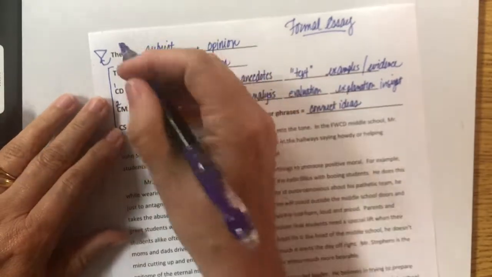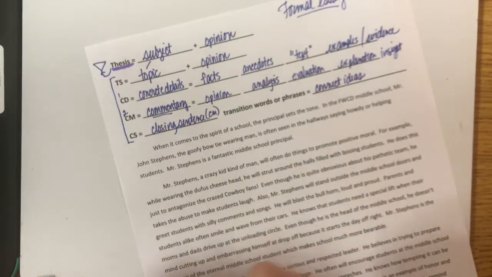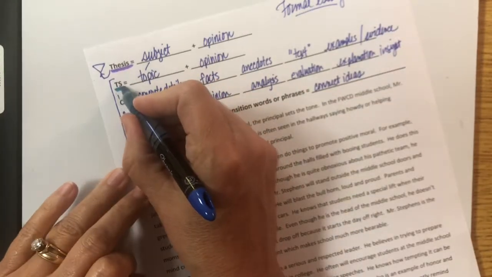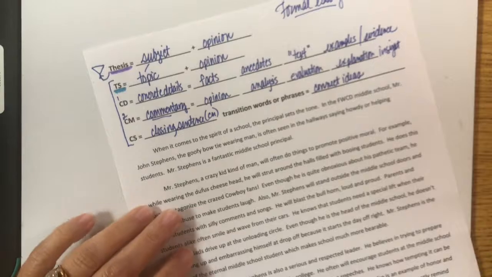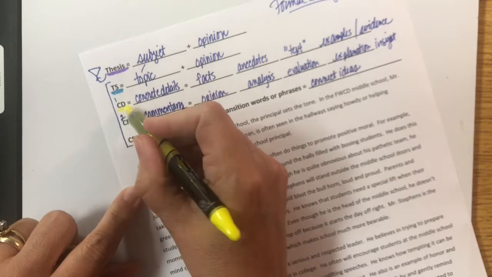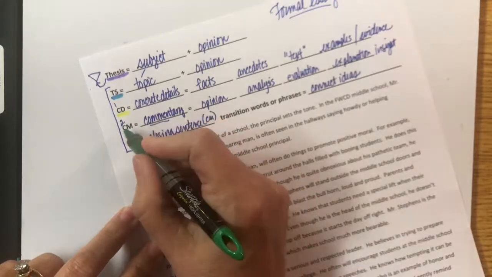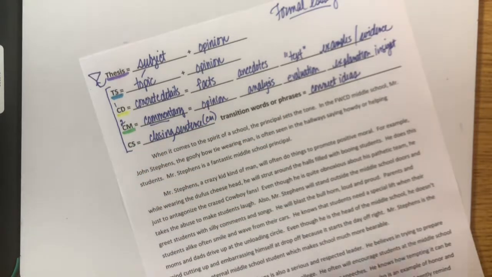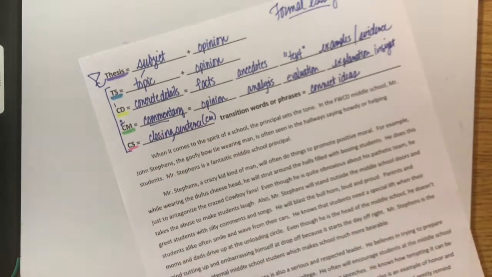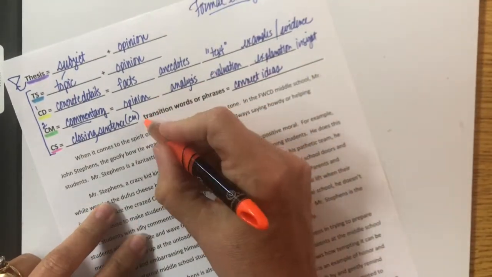The purple is going to be the thesis, okay? So let's just underline thesis in purple. The topic sentence is going to be underlined in this essay in blue. The concrete details are going to be underlined in yellow. The commentary is going to be underlined in green. The closing sentence will be underlined in pink. And the transition words or phrases, excuse me, they're going to be underlined in orange.